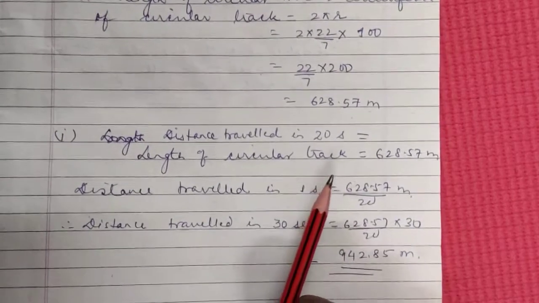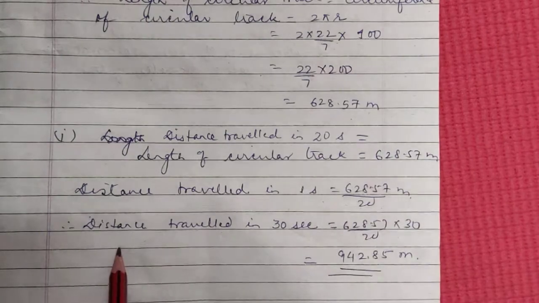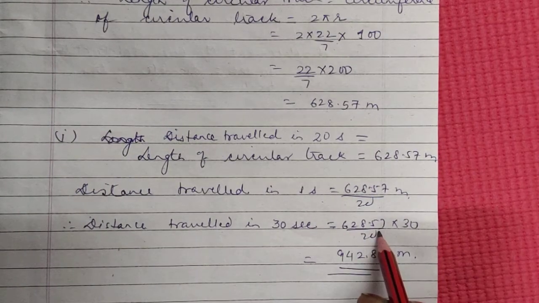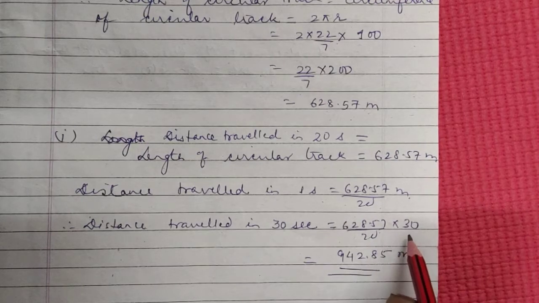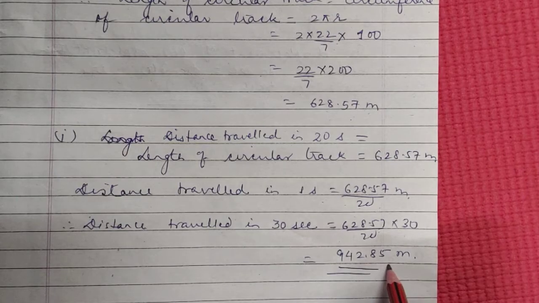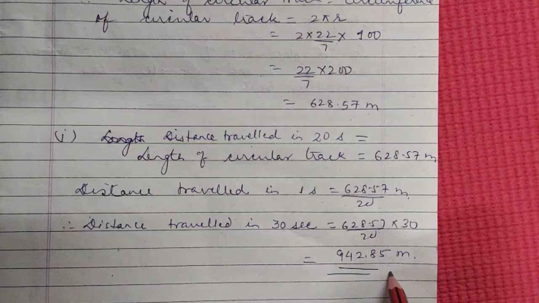So in 10 seconds, it will be covering just half the circumference. So the distance traveled in 1 second is 628.57 by 20 meter. So what is the distance traveled in 30 seconds? That will be equal to 628.57 by 20 into 30. That is 942.85 meter. So this is the distance traveled in 30 seconds.